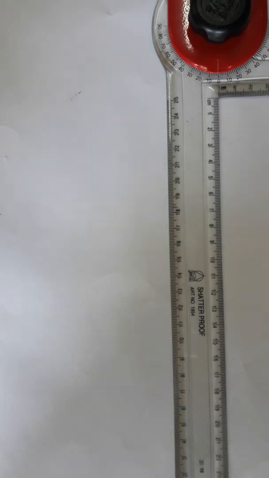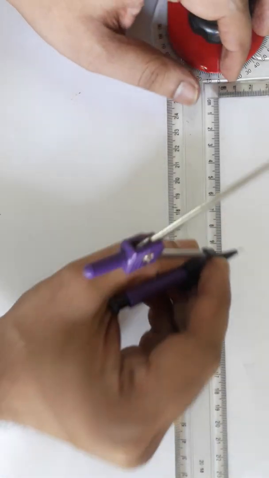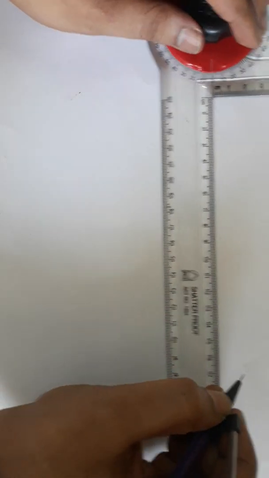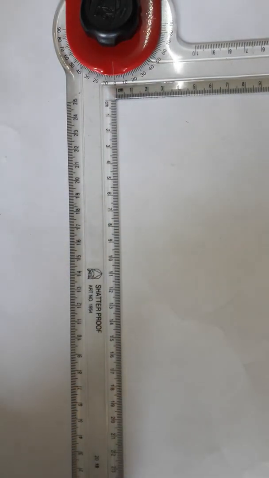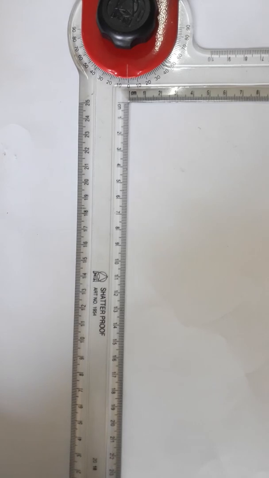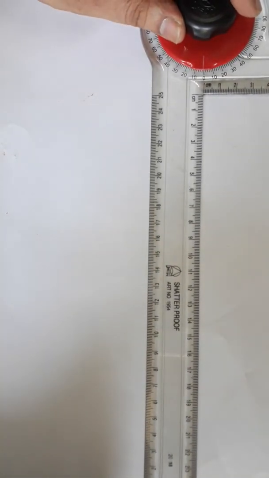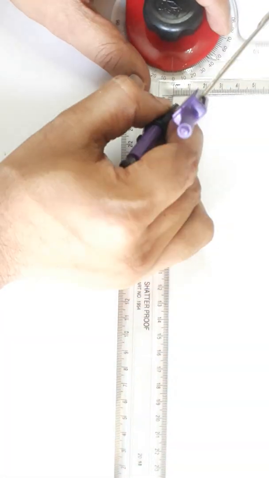Now begin with the drawing. Draw the axis line.